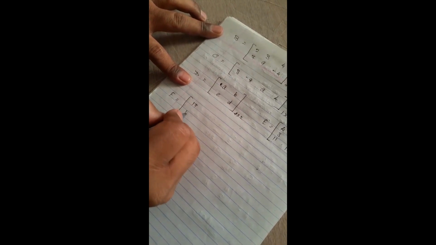Suppose we take another matrix F: 17, 8, 21, 4 and minus 3. This is a matrix of how many rows? 1, 2, 3 and 4. 4 rows and 1 column. So you can say it is 4 by 1.